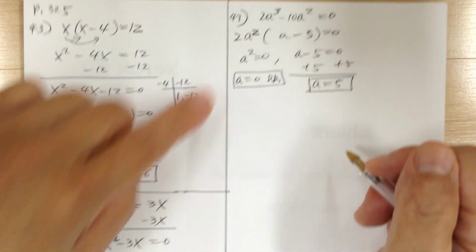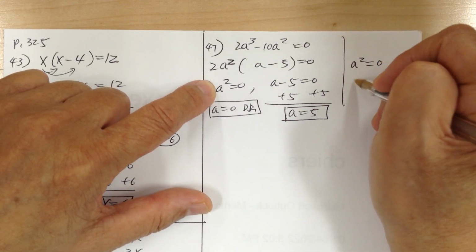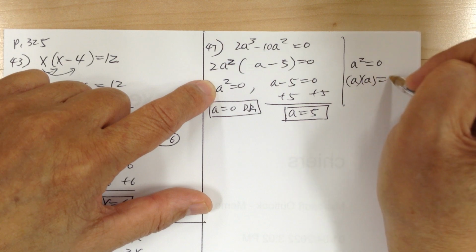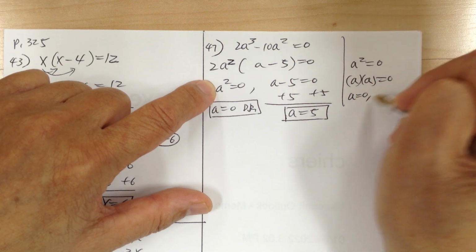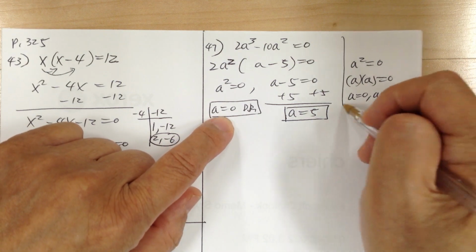Now this one, if you're not sure, what happens is a squared equal to 0. So it means a times a equal to 0, so a equal to 0, a equal to 0. So that's where the double root came from.